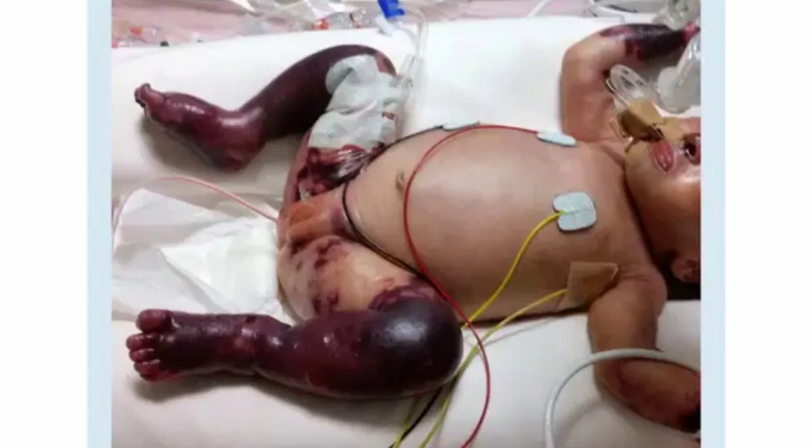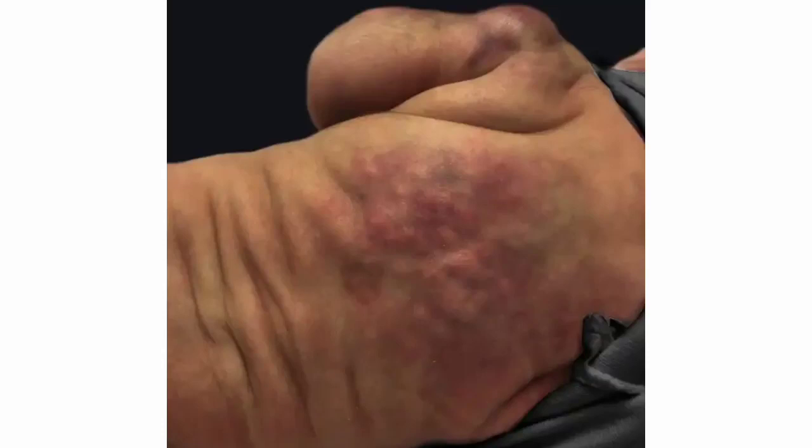Now, this is a case of fat necrosis. You can see erythematous and elevated patches on the back of the child. This can be due to birth asphyxia as well as hypothermia, and these are also seen on the left arm. Again, a case of subcutaneous fat necrosis with a patch on the back of the child.